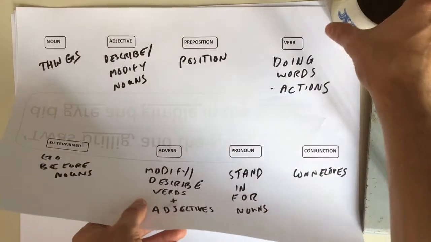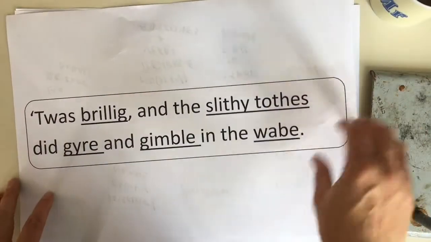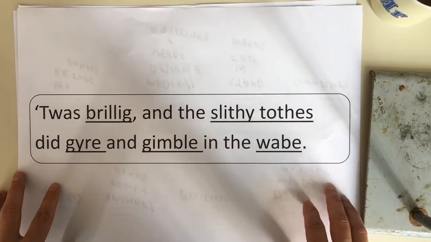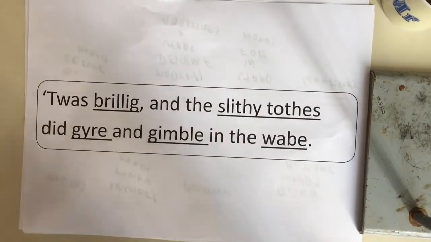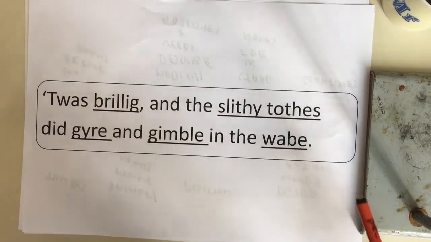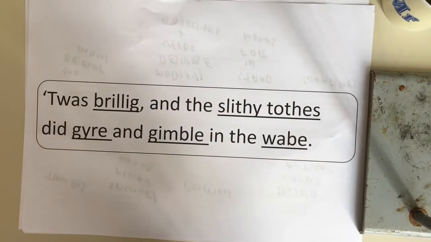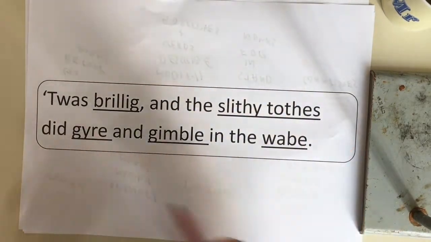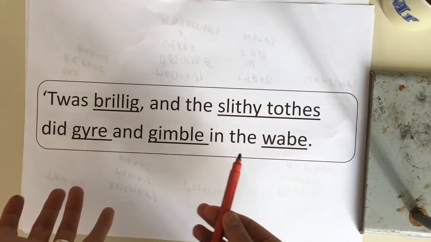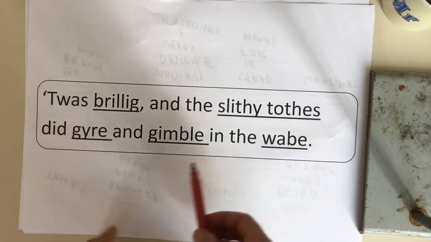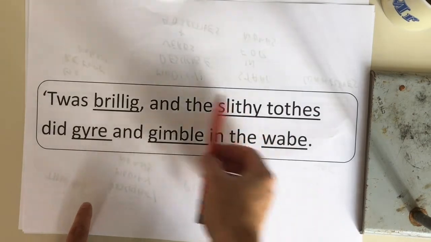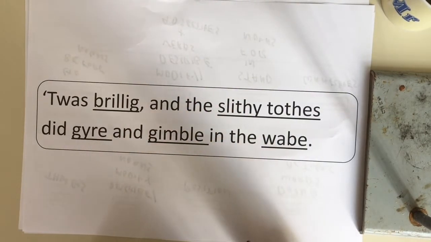Okay, so if we just flip that over, you will see a little quotation here from Lewis Carroll. It was Brillig and the Slithy Toads did Gyre and Gimble in the Wabe. And the nice thing about word class terminology is, of course, even if you don't know what the word means, you can work out what job it does and therefore work out what word class it is and say something about it. So you might be looking at this and going, well, how can you possibly know the word class for words that don't exist? These are all neologisms, they're all made up words. They're all nonsense words. However, if you learn what those word classes do, what the job is of those word classes, it's really easy to work out any word when you're looking at its position in a sentence.